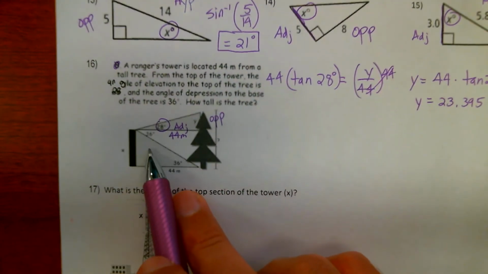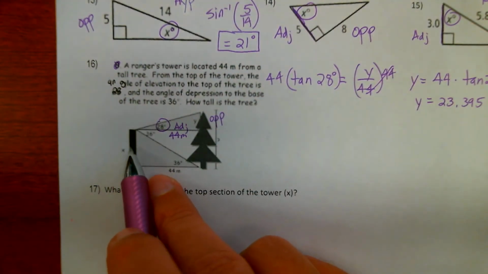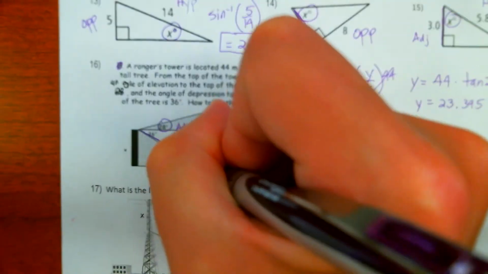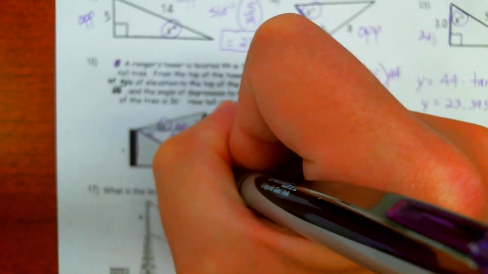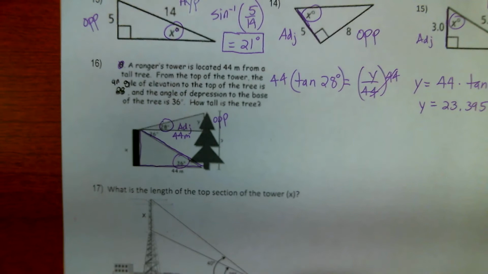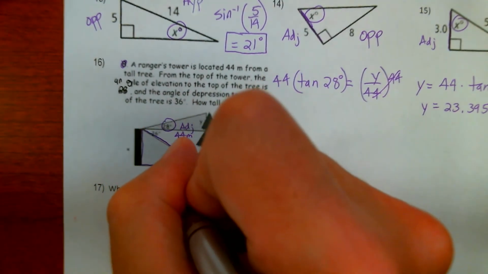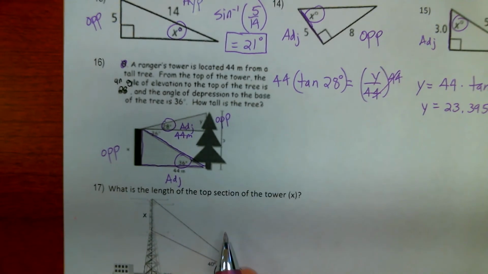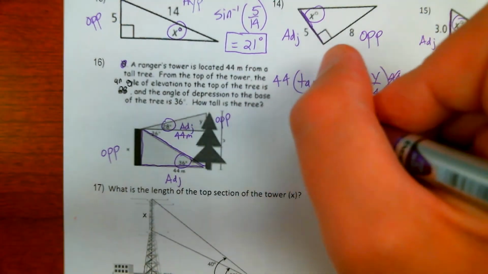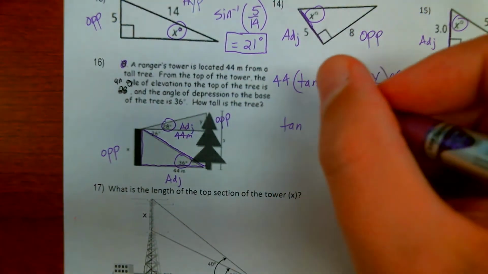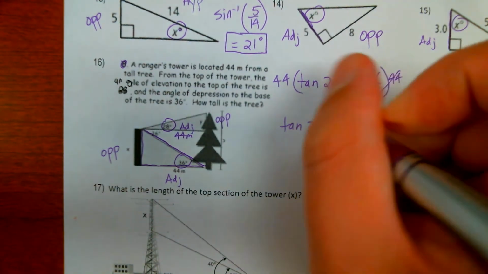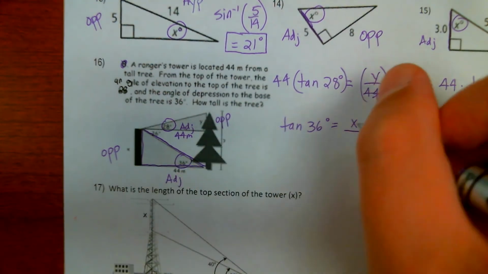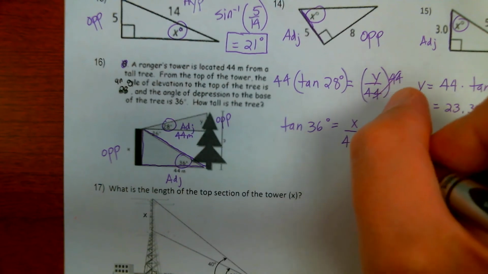So now we're back over here trying to solve for x. Now we're going to be using this triangle. Step 1, circle the angle. Step 2, label. 44 is adjacent. X is the opposite again, so we need a tangent one more time. I'm going to set it up: tangent of 36 degrees is equal to opposite x over adjacent 44, and it's the same thing.